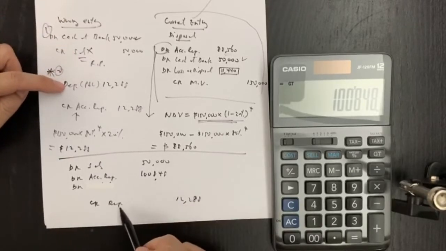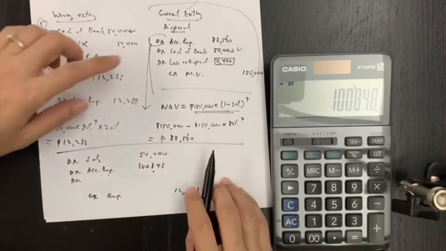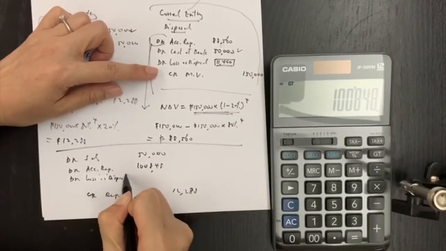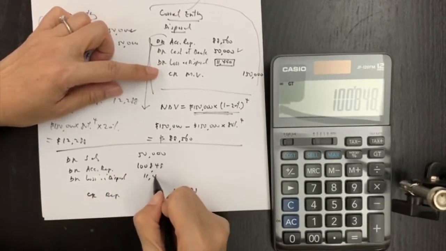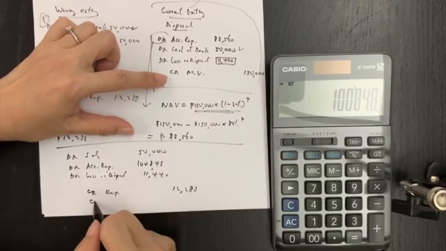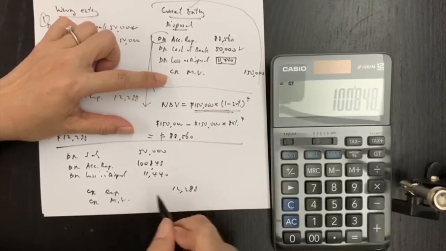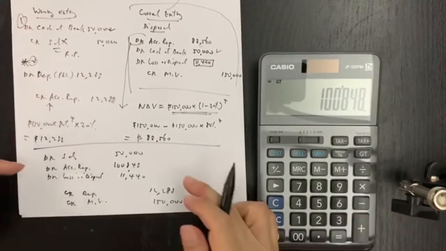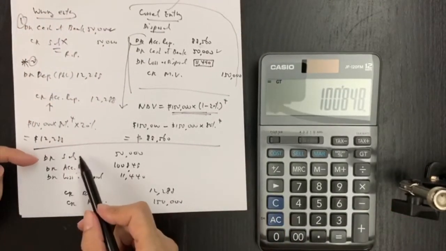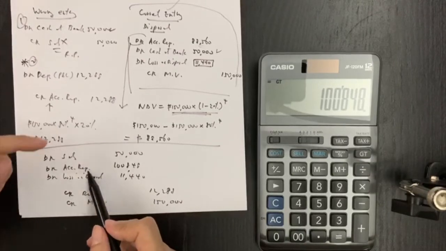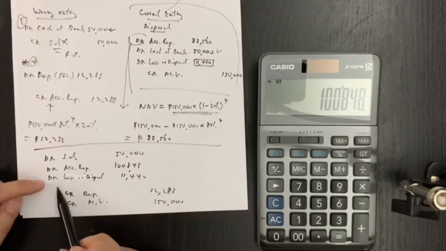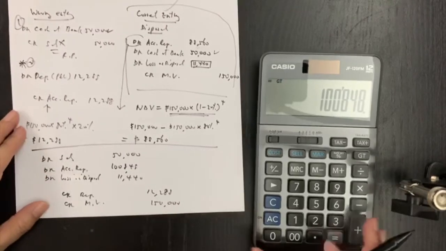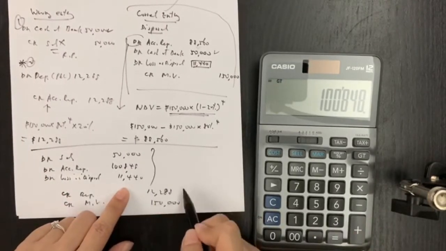So cancel this depreciation and then put together, and debit loss on disposal and 11,440, and then I have to credit motor vehicle by this. Right, okay. So cancel sales and then debit accumulated depreciation with this, and add loss on disposal, cancel depreciation, and like that. So I check whether I have the same answer on debit side and credit side.